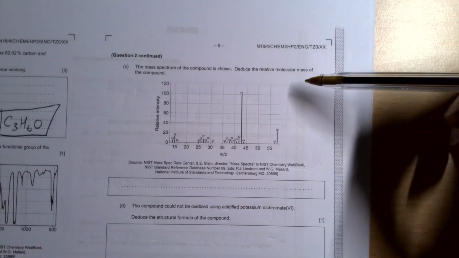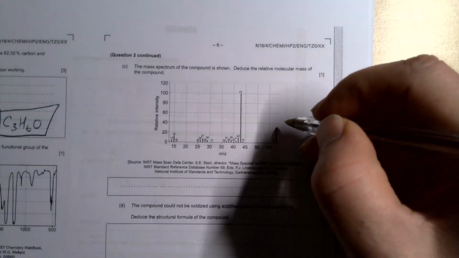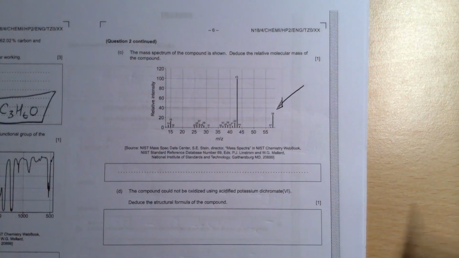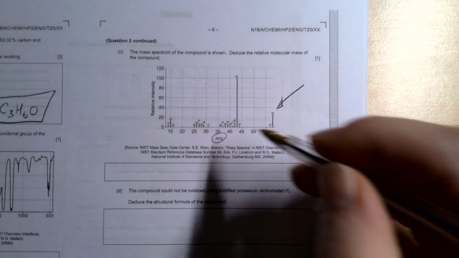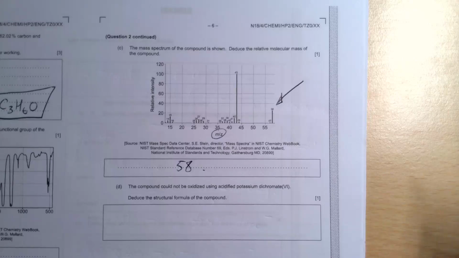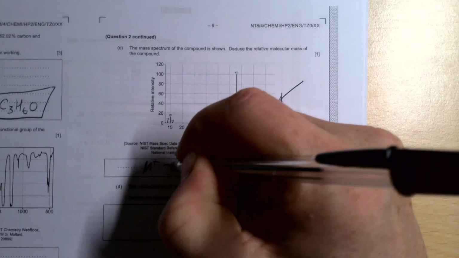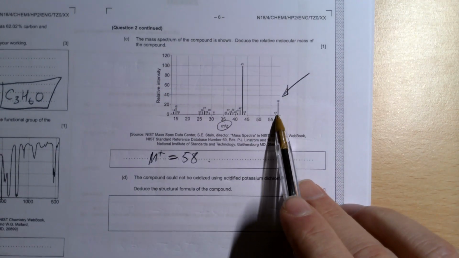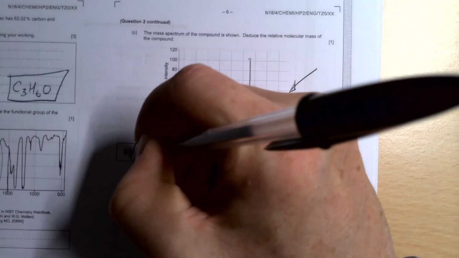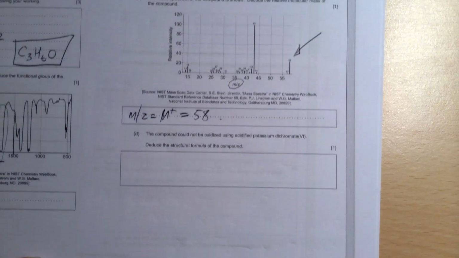And the relative molecular mass. To work out that, we look at the peak furthest to the right hand side, the greatest m/z, which is 58 over here. So that's that one there. So you'll soon learn that the molecular ion is the peak furthest to the right hand side. So m/z is equal to the molecular ion, which is 58.